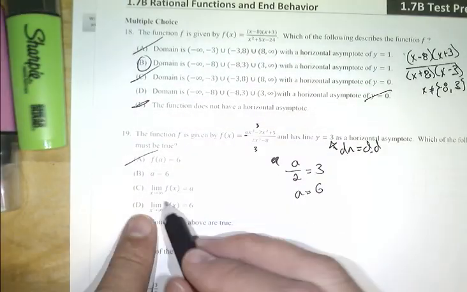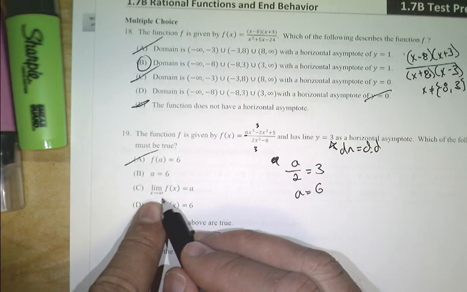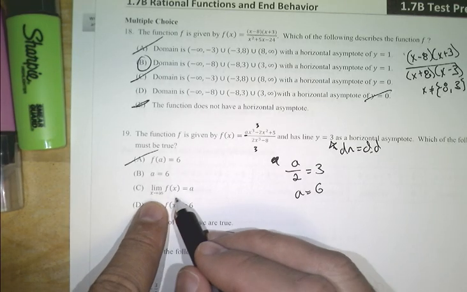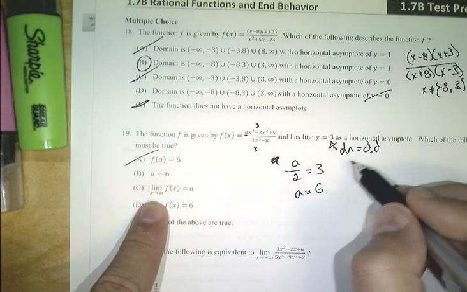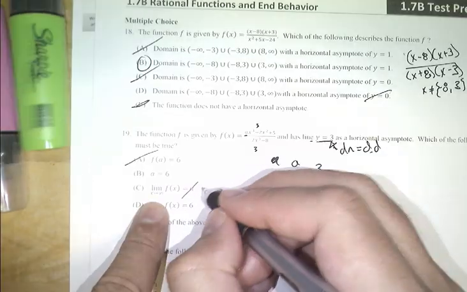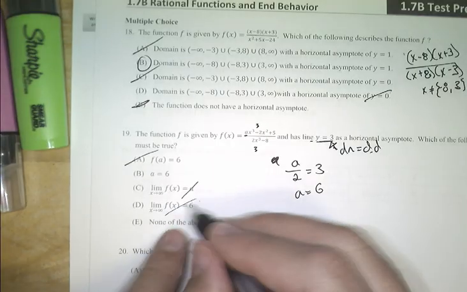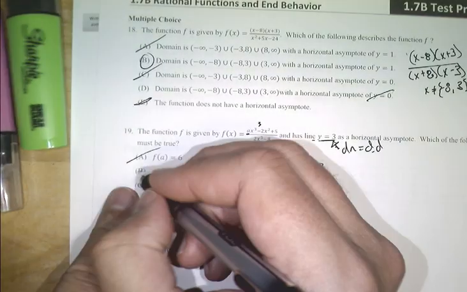So looking over here, f of a is equal to 6. Nope, that's not right. a is equal to 6. That might be right. The limit as x approaches infinity is equal to a. That is not right because, since it's an asymptote, the limit should be 3. Should be 6? Nope. Same thing. Should be 3. None of the above. So it's got to be B.